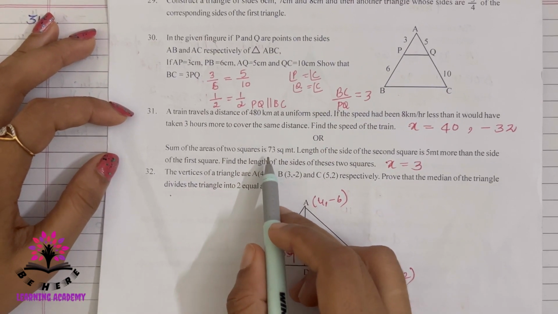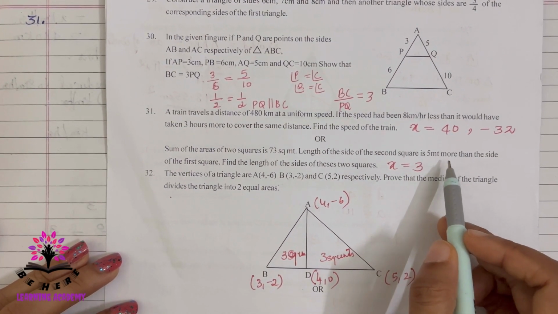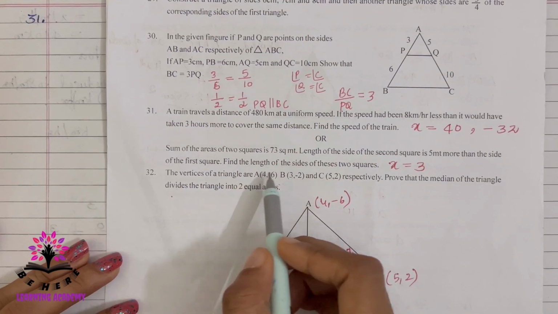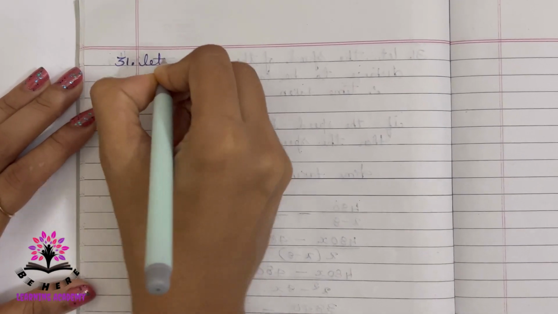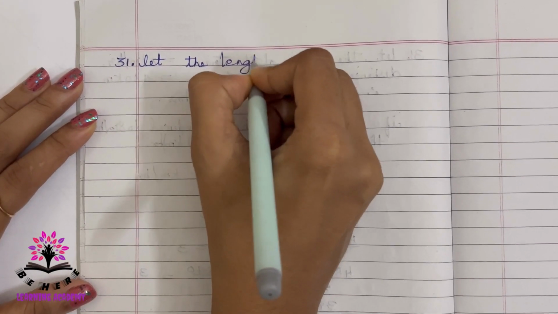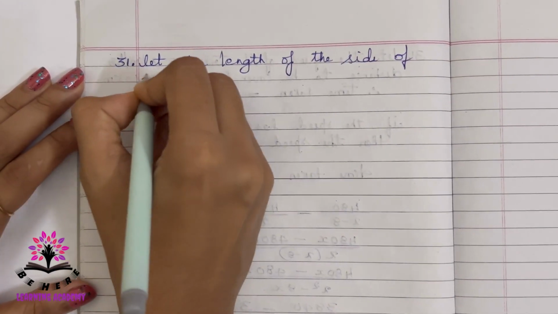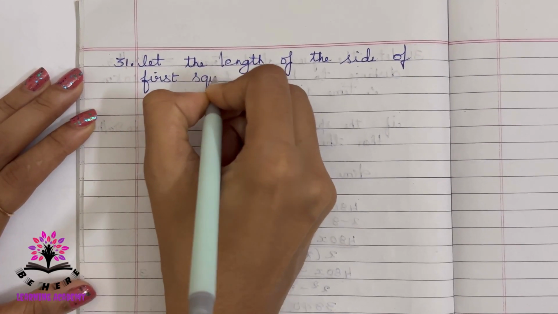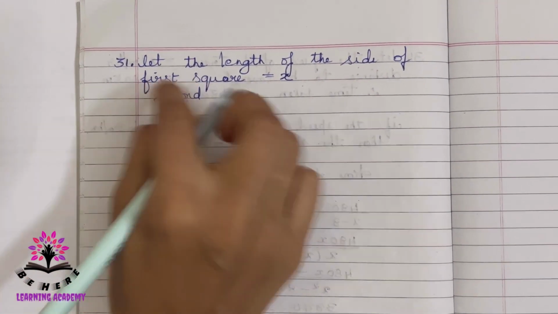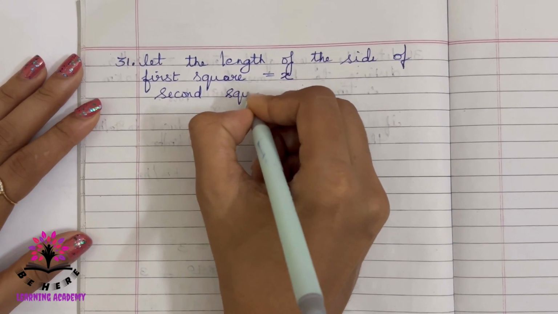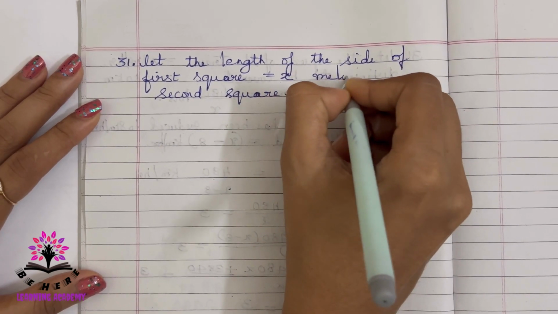Sum of areas of squares is 73 square meters. Length of the side of the second square is 5 meters more than the side of the first square. Find the length of the side of these squares. So let us solve this now. Let the length of the side of the first square be x meter, and the second square will be y meter.